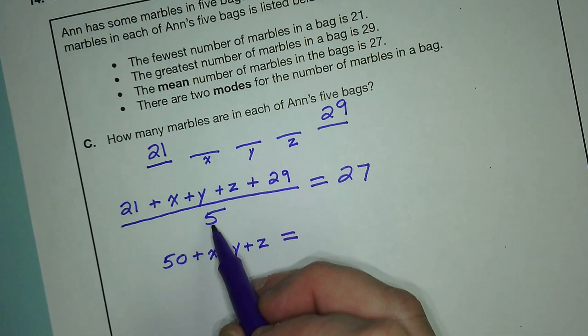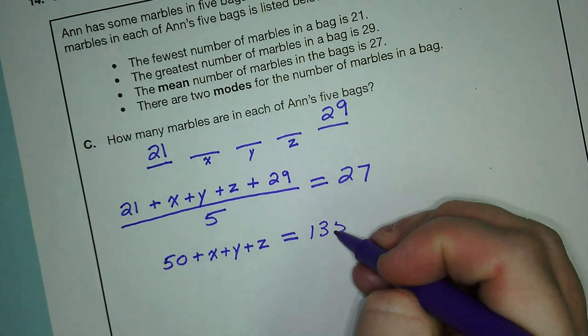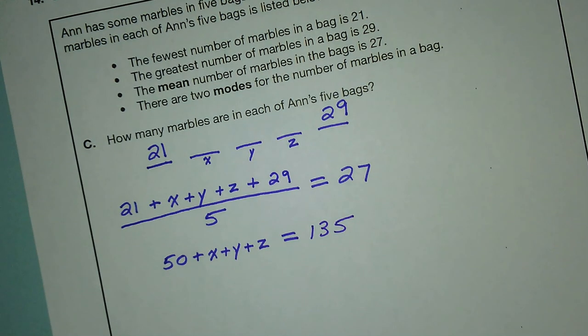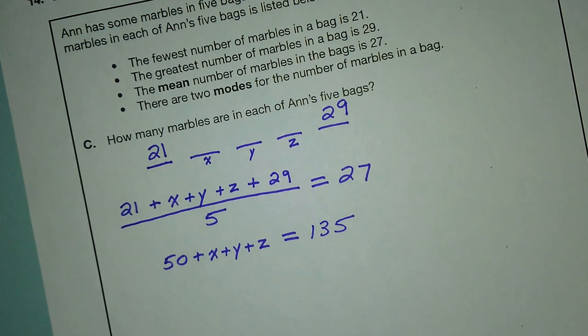And if I actually multiply that 5 to the other side, I believe I get 135. Again, doing mental math is a dangerous business sometimes, so you might want to do that on your calculator. But 5 times 27 should be 135. And then if I subtract 50 from both sides, and just for that, I will do that on my calculator just so I'm not a hypocrite.